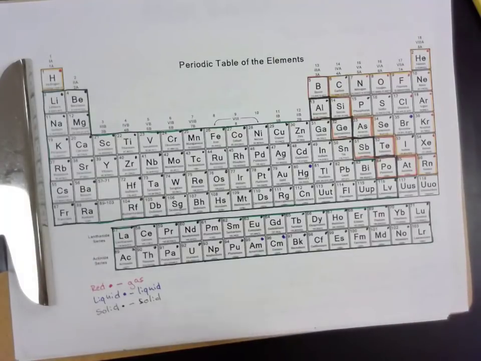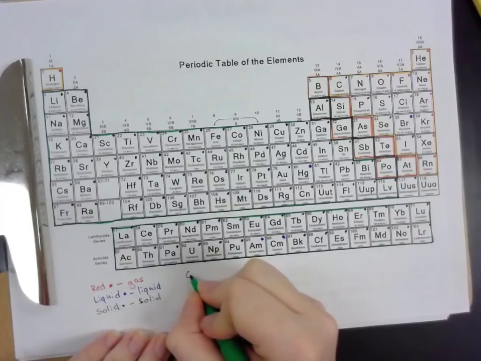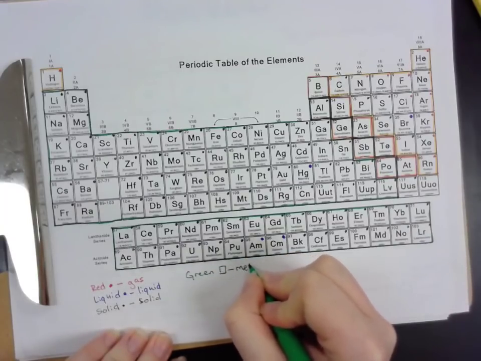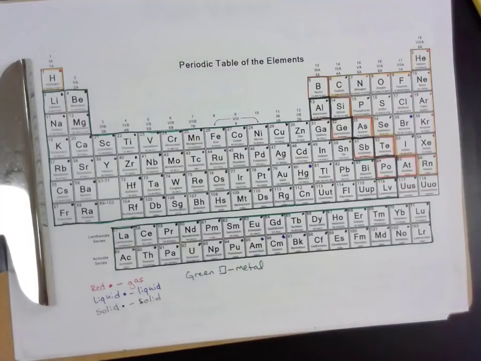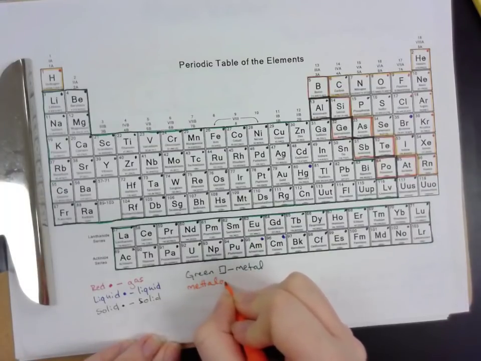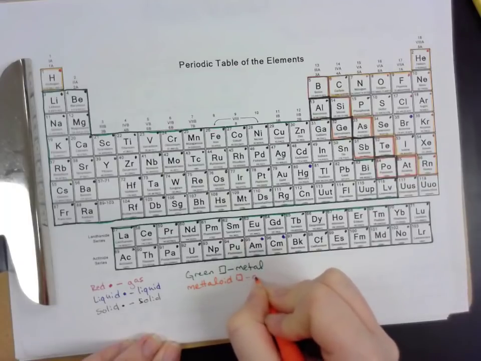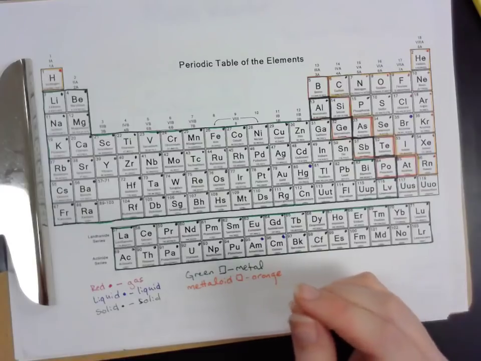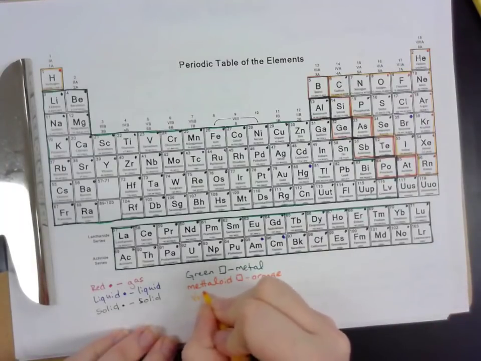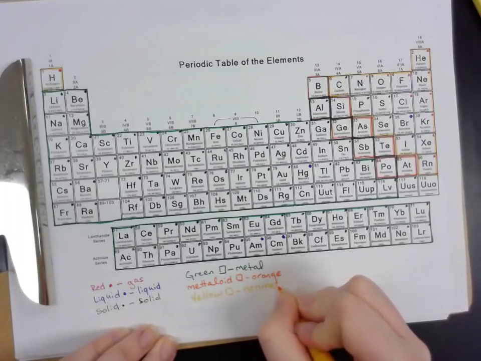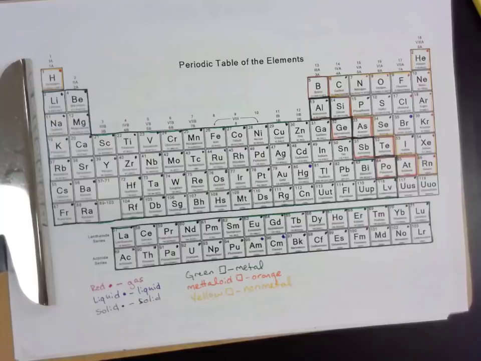Alright, so once more down here at the bottom, I'm going to make my key so I can tell what those colors mean when I come and look back at this later. Green for metals, orange for metalloids, yellow for nonmetals.